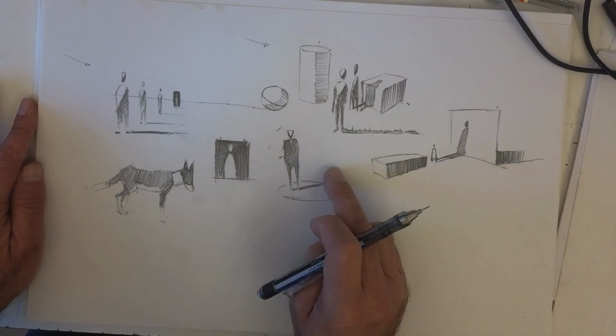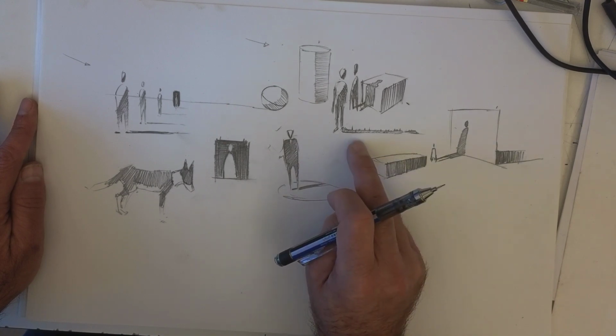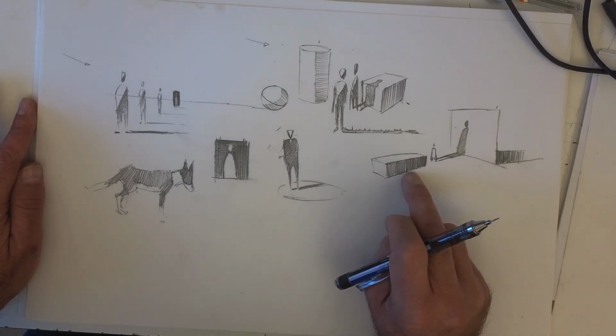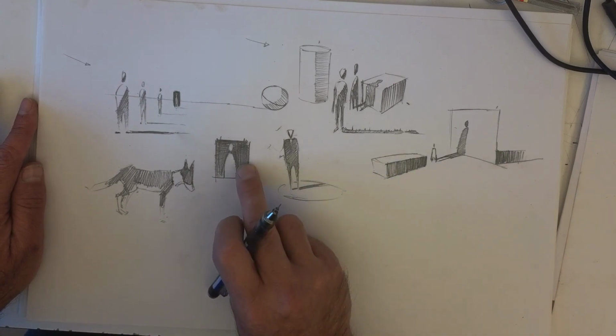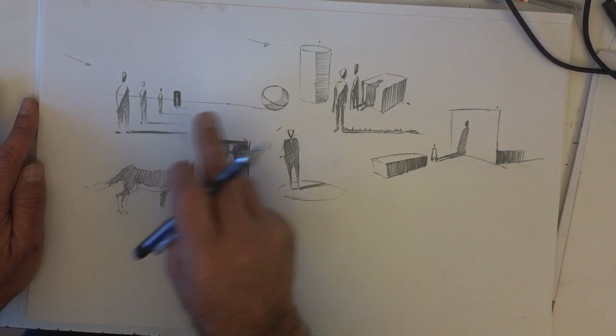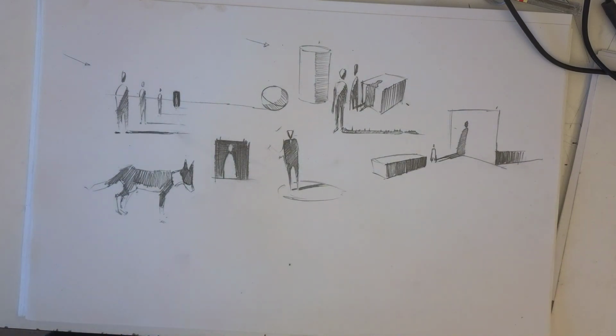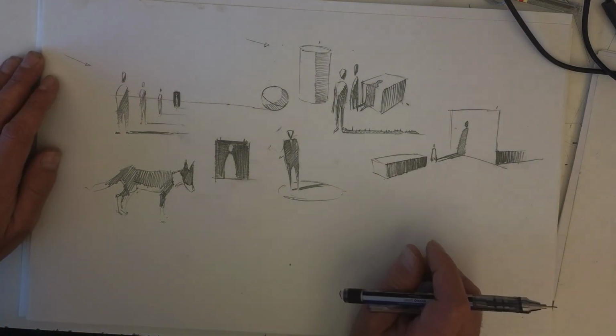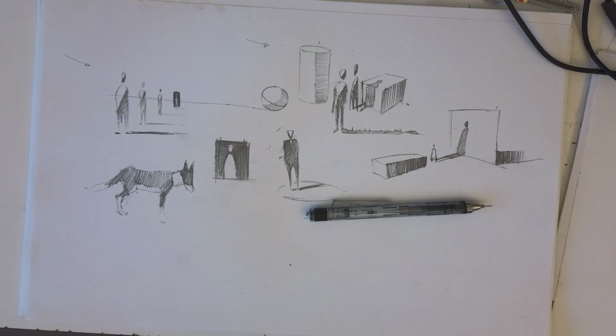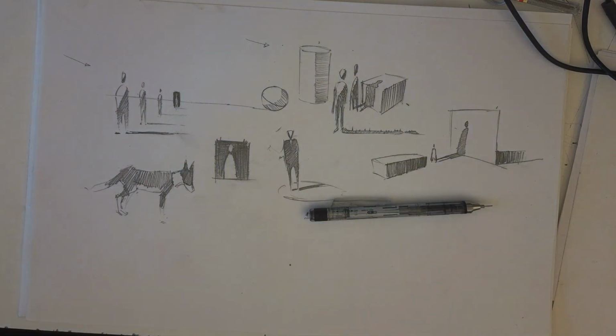So we have local value, we have cast shadow, we have flat value, right? This is just flat value being used to describe something, being used to portray something. Okay. So now, after all of those pieces, we'll start to talk a little bit about rendering. Okay. So rendering involves this.